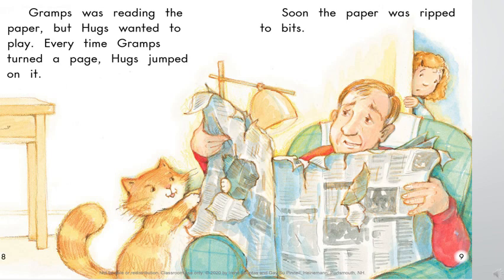Gramps was reading the paper, but Hugs wanted to play. Every time Gramps turned a page, Hugs jumped on it. Soon the paper was ripped to bits.